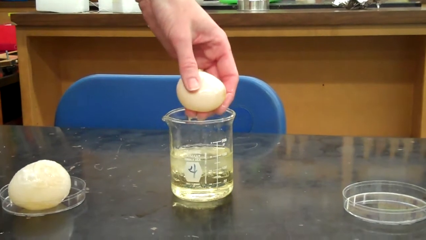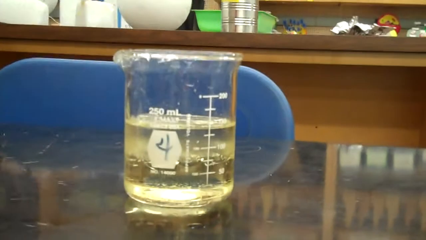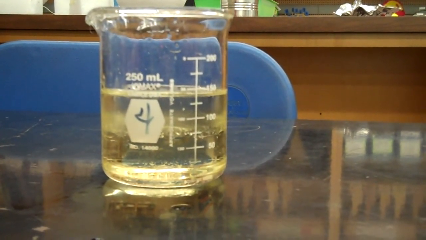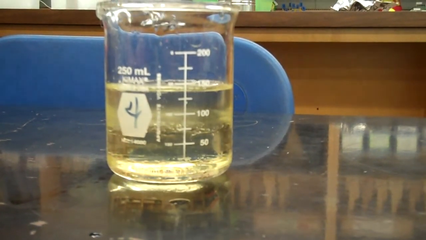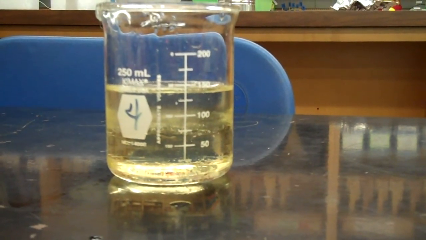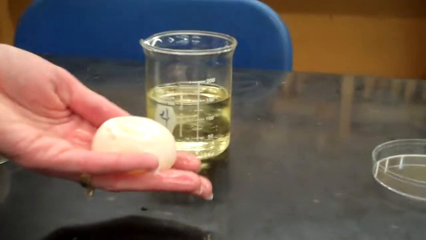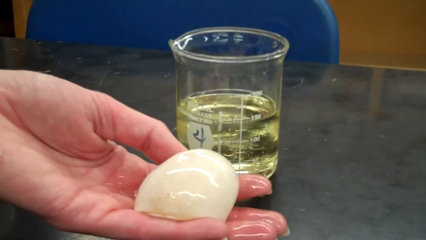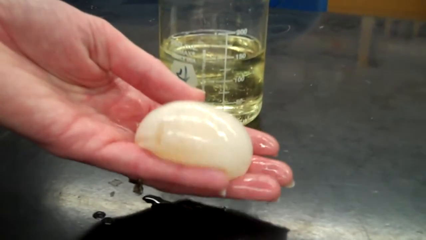After 2 days in the corn syrup, notice the volume increased, and you can also see 2 distinct layers. So that might not be just corn syrup anymore. Also, the egg, after 2 days in the vinegar, was very firm and full and large. This one is much more deflated, as you can see.